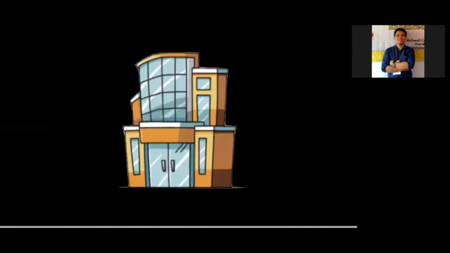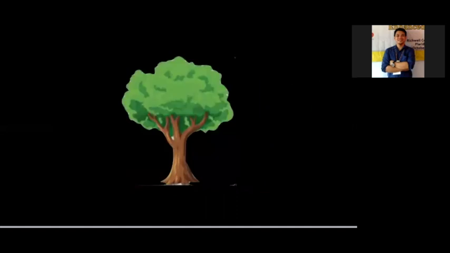The height of a building, we refer to it from the topmost part of the building until the ground. That is what we consider the height of the building. If we have a tree here, same thing. The height is from top to ground. That is still the height.